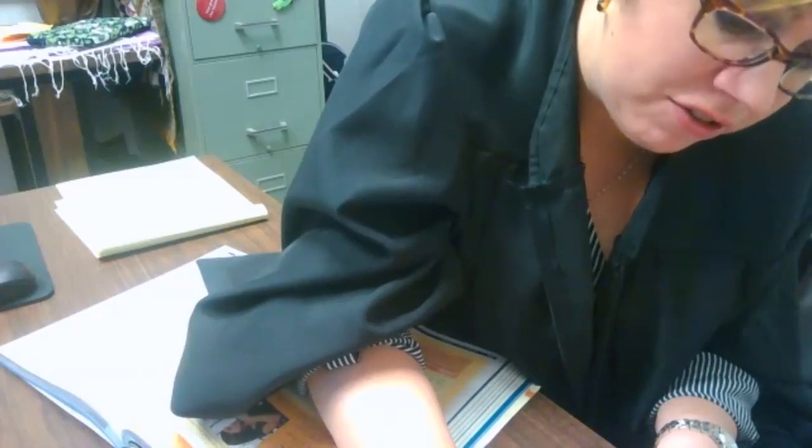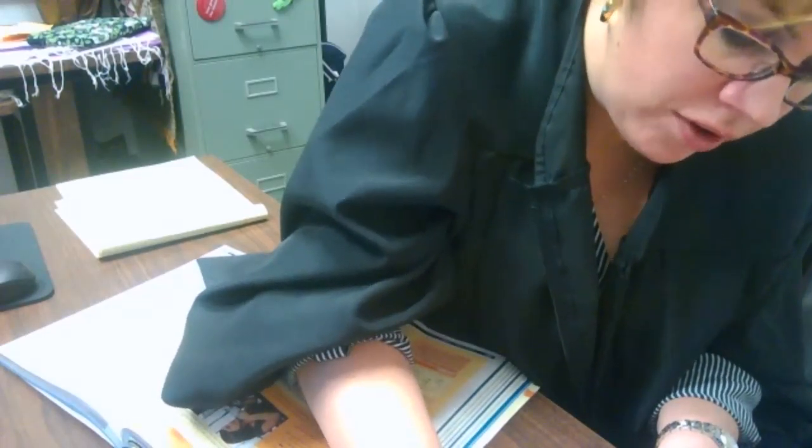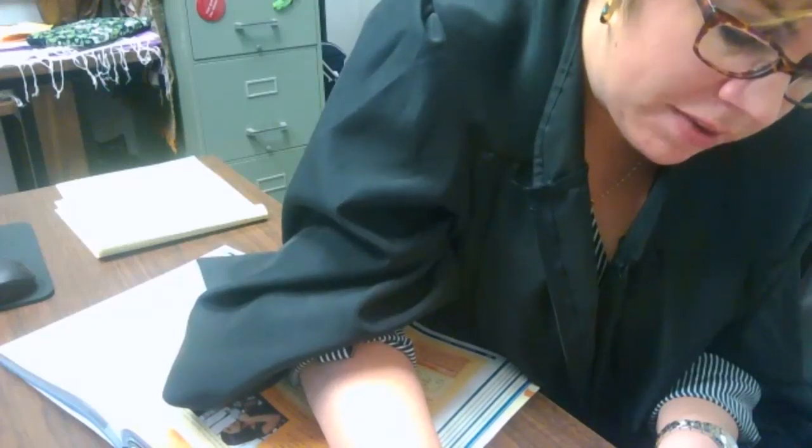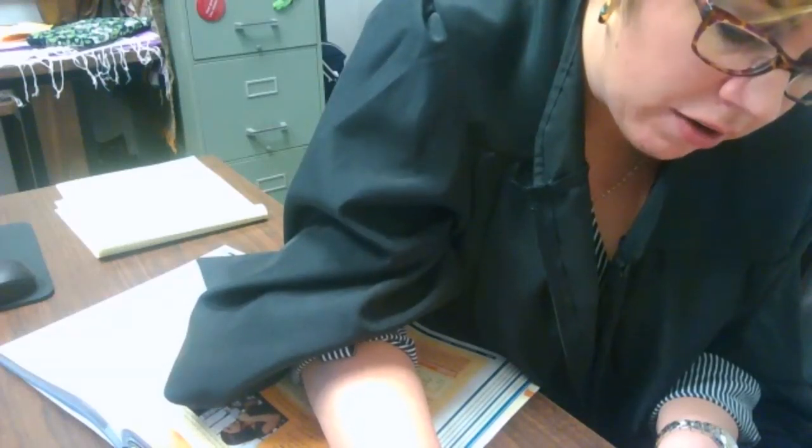So for the yo form, it's just going to be an E. For the tú form, it's going to be iste. For the él, ella, and usted form, it's just going to be an O. For the nosotros form, it's imos. And for the ellos, ellas, and ustedes form, it's eron.